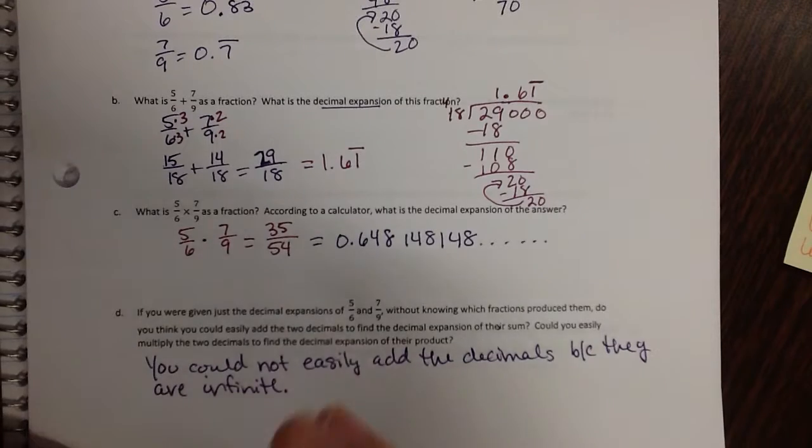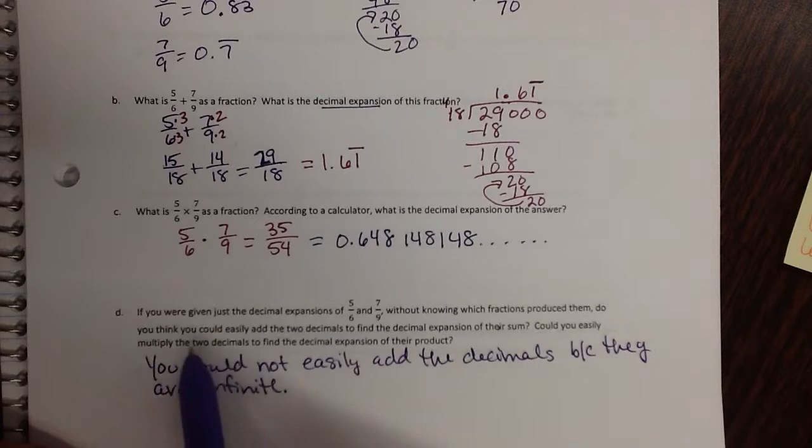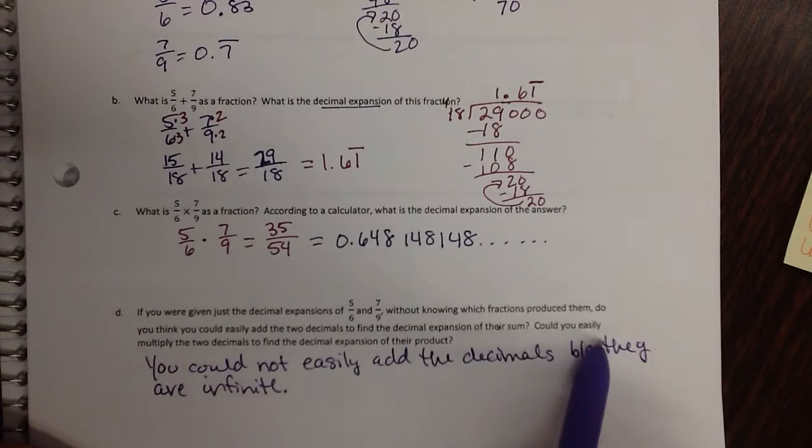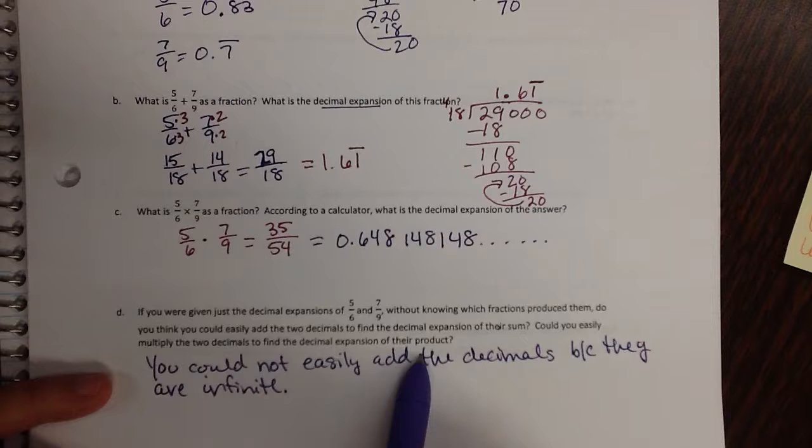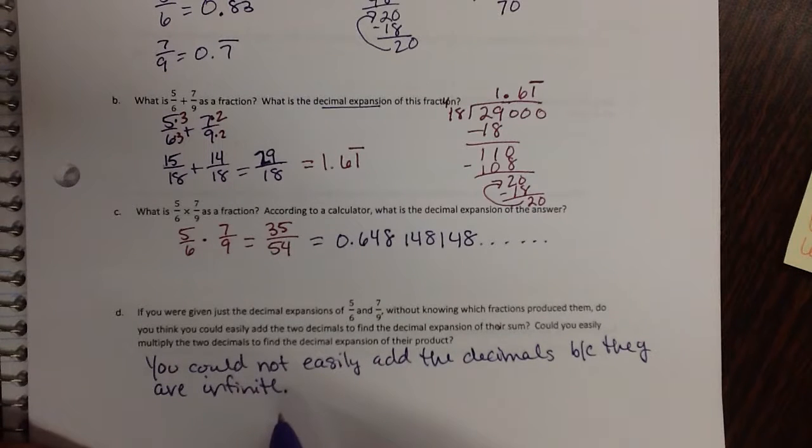They go on forever. And the same thing for multiplying.